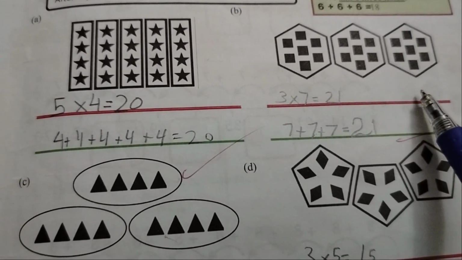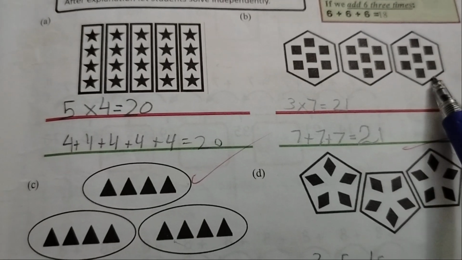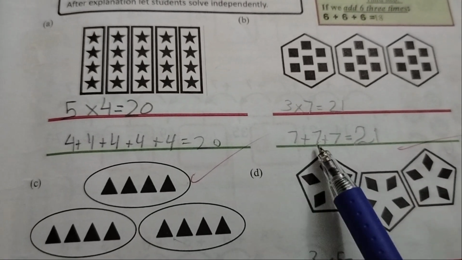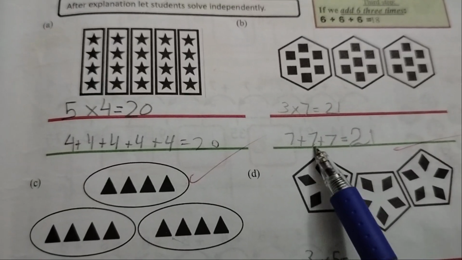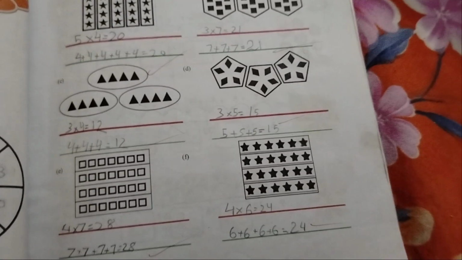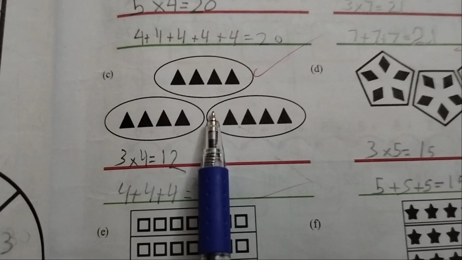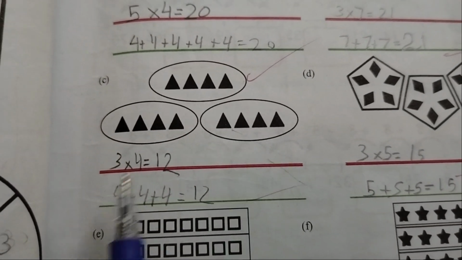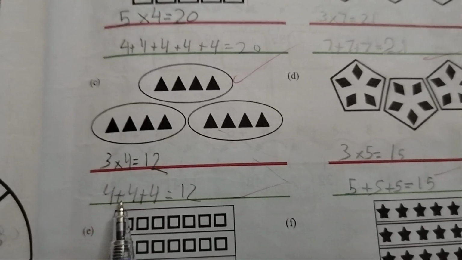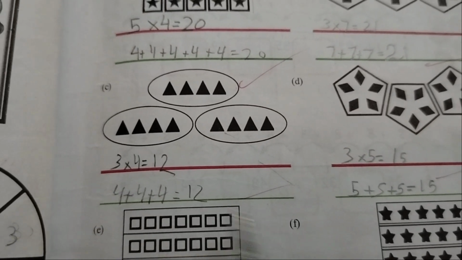In the next picture we see that there are 3 groups of 7. So 3 multiplied by 7 is 21, or we can write 7, 3 times using the sign of addition. So the answer is 21. In the next picture we can see that there are 3 groups of 4. So we can write the statement as 3 multiplied by 4 is 12, or we can write 4, 3 times using the addition sign. So the answer is 12.